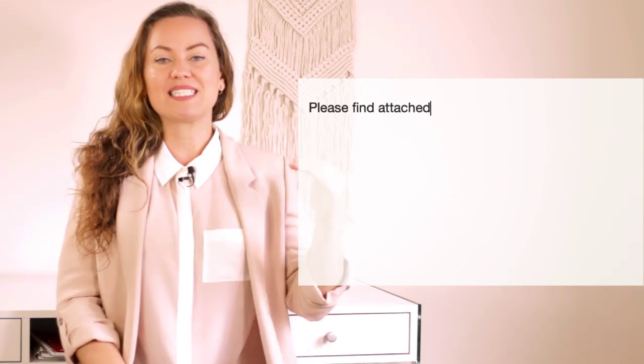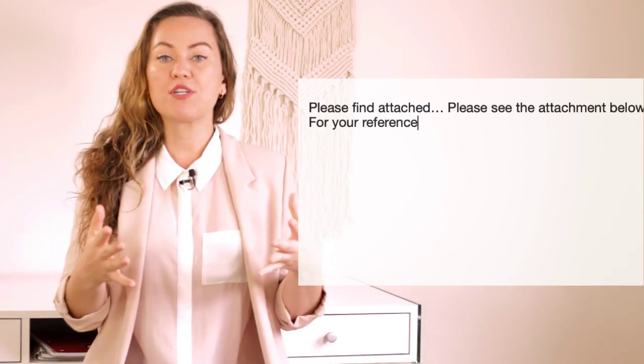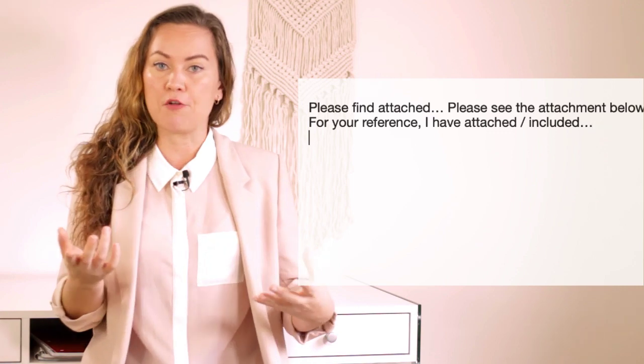So if you are attaching a document, you could say, please find attached, or please see the attachment below, or for your reference, I have attached or included. Or you could say, here's the information you requested, and then you present the information.